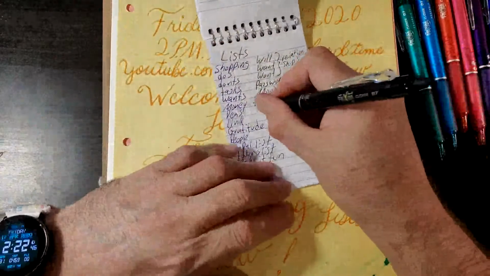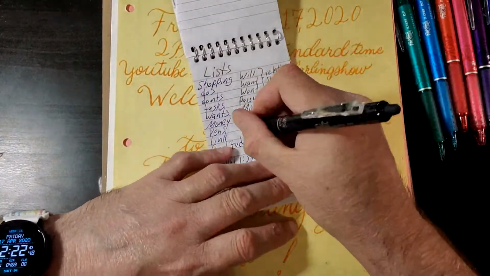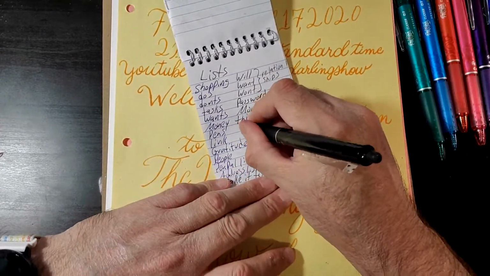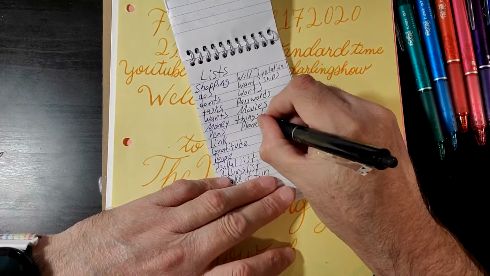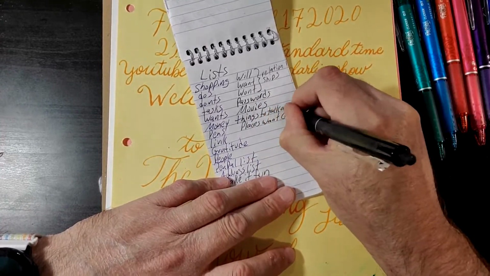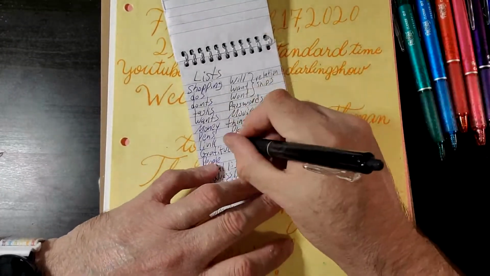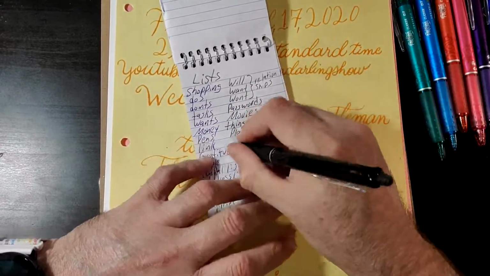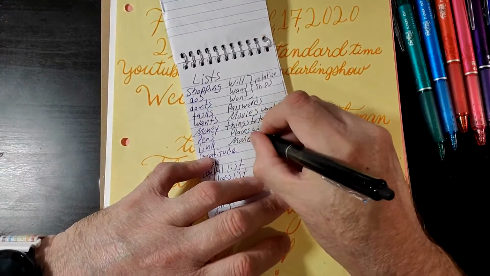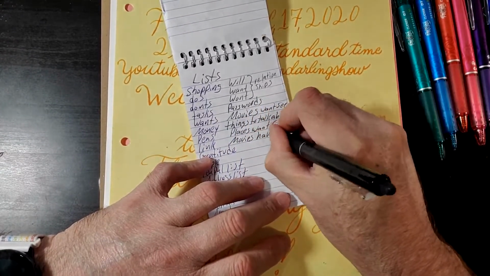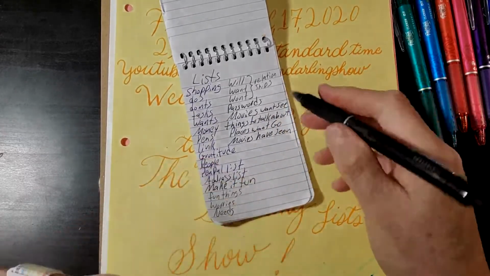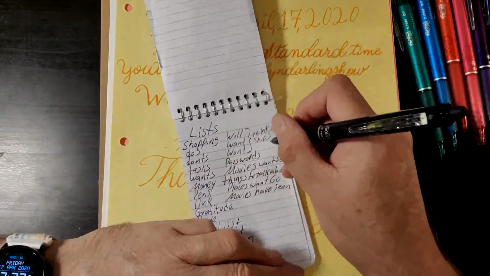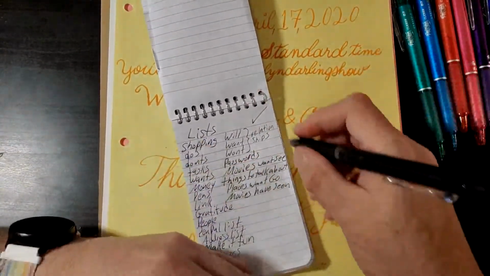You can also make a list of places you want to go. Movies you want to see. And then as soon as you have seen one, just check it off. Put a little check mark next to it. Or cross it out.